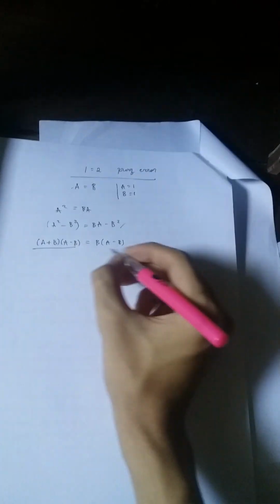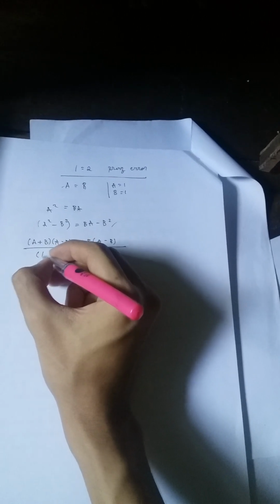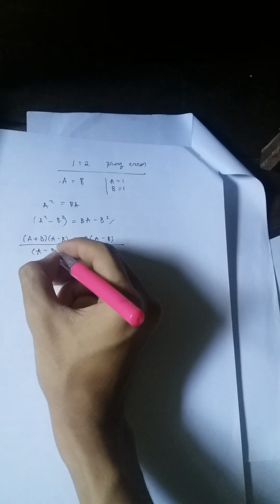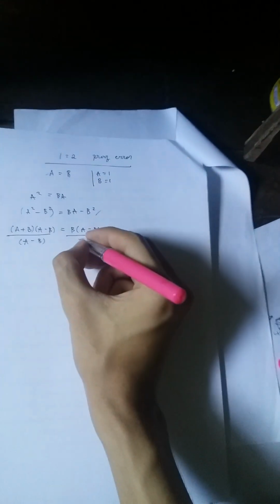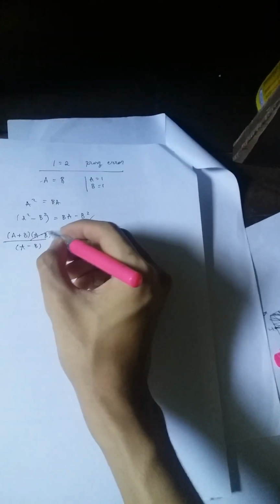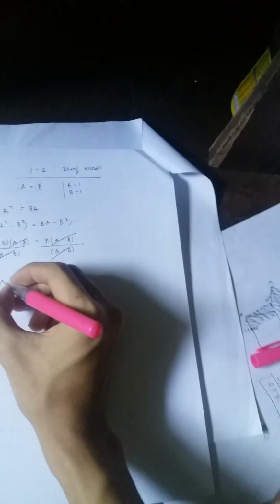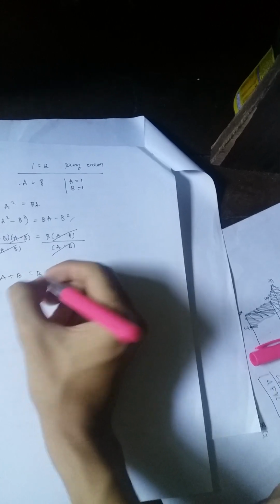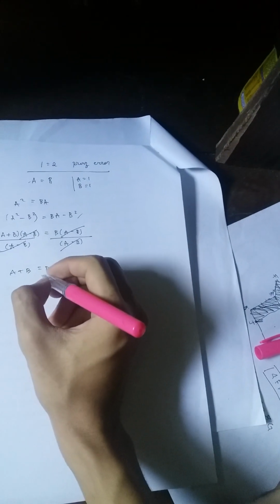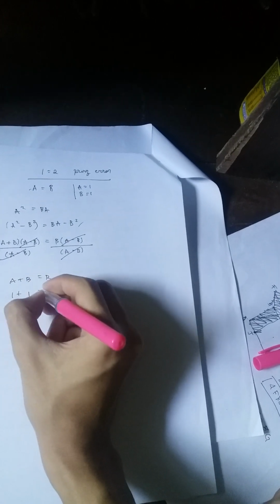Let us try to simplify this by cancelling the quantity A minus B from both sides, or by dividing both sides by the quantity A minus B. Now, A plus B will appear as B, which means 1 plus 1 is equal to 1, so 2 is equal to 1. So, what happened? We did all the steps with quite certainty and dexterity. What could have happened here?